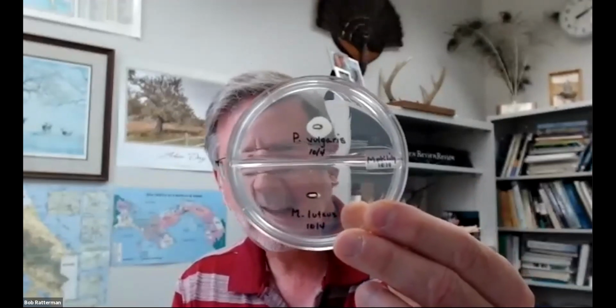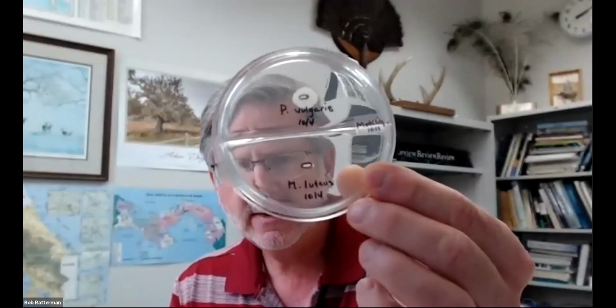And so what Deb did is she inoculated just a small section of each of those eye plates, and she circled those areas that she inoculated with a black marker. And then she came back a day or two later, and you can see what's happened. I'll hold this up to the camera. I hope you can read that. The top is Proteus vulgaris, and the bottom is Micrococcus luteus.